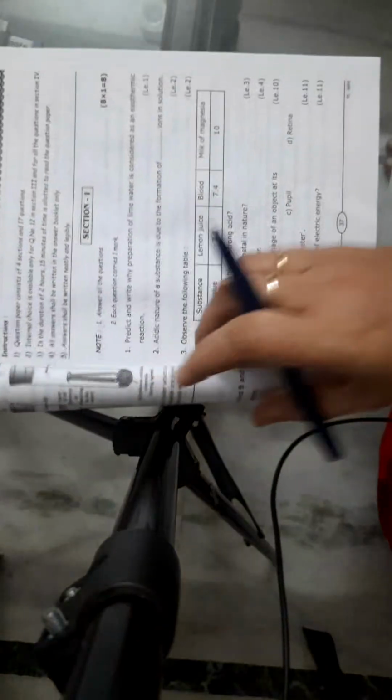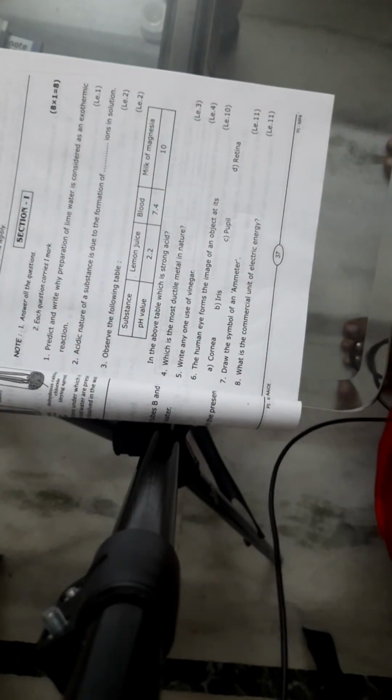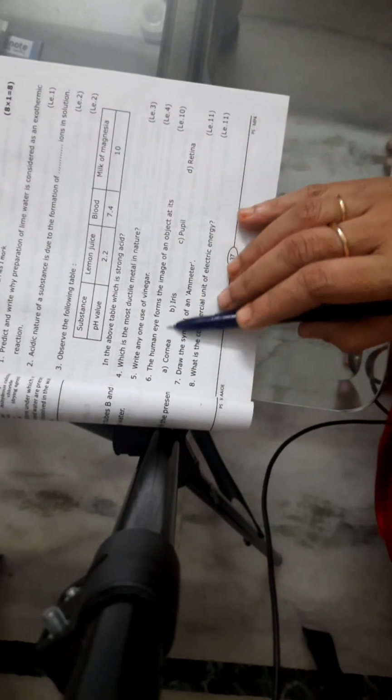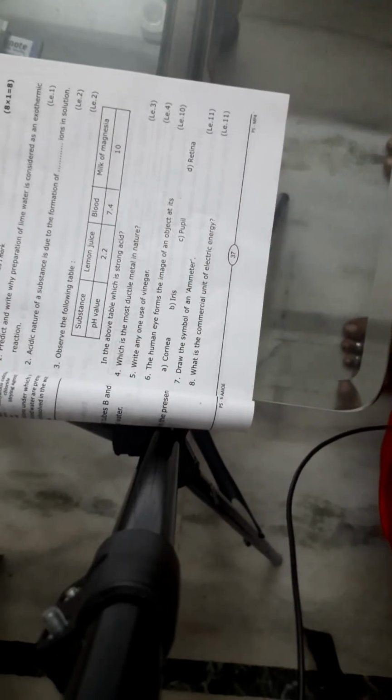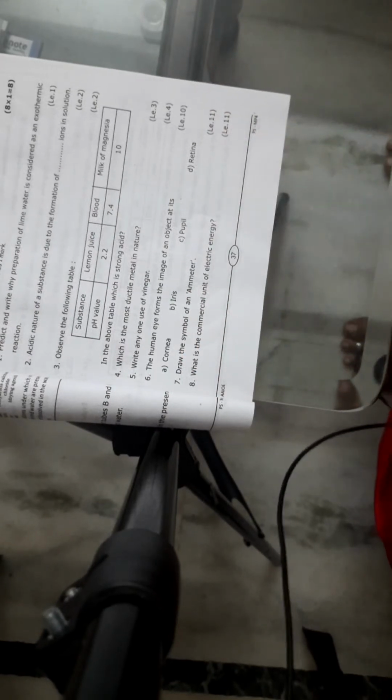Now we are starting the 4th paper. Already we covered 3 papers, where we are not dealing with magnetism. Now the next question, in the next paper: the human eye forms the image of the object at its cornea, iris, pupil or retina? This answer I'll be expecting from you. Where do we get the image?